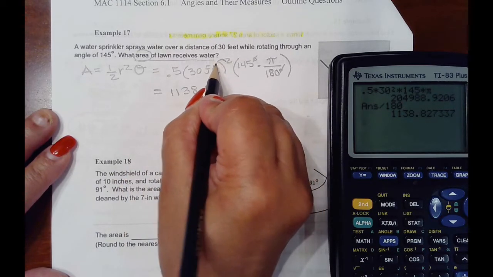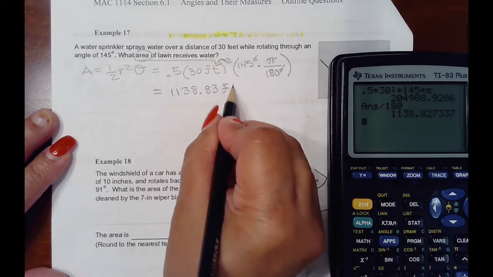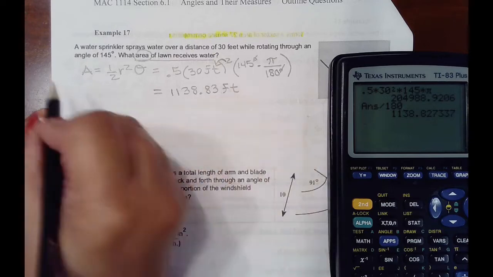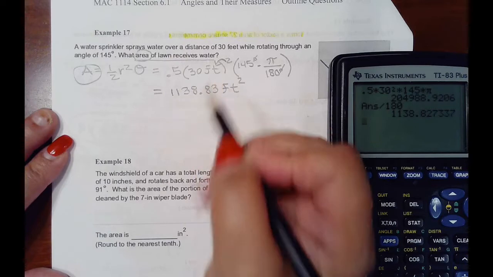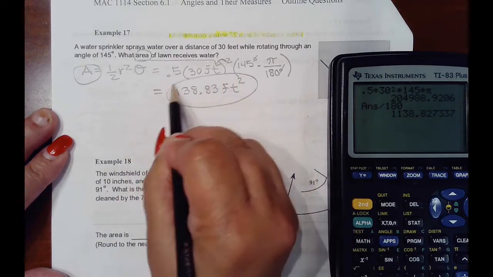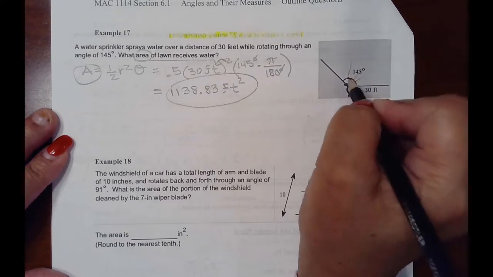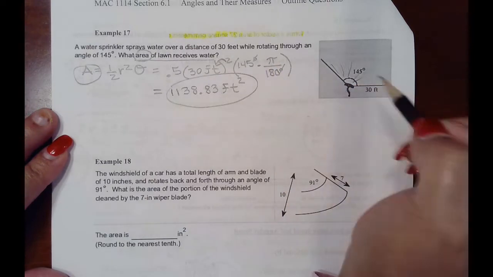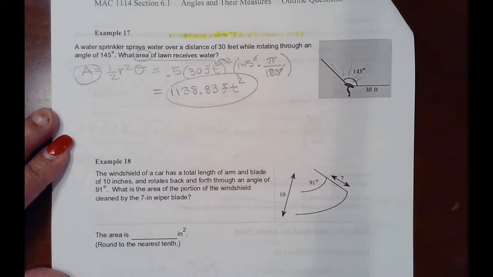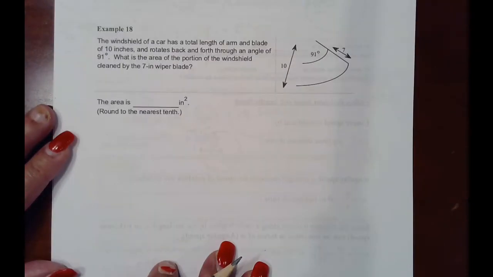The units are part of your points, so recognize what degree those units are. Anytime you're doing anything involving area, it's units squared, but you can see that in the calculation. Okay, so that's the final answer. That is the area of this sector with this central angle of 145, but converted into radians and a radius of 30 feet. And example 18.